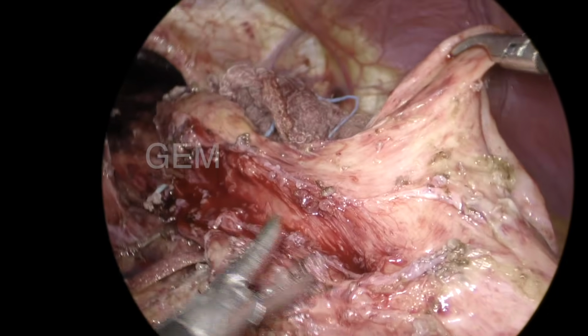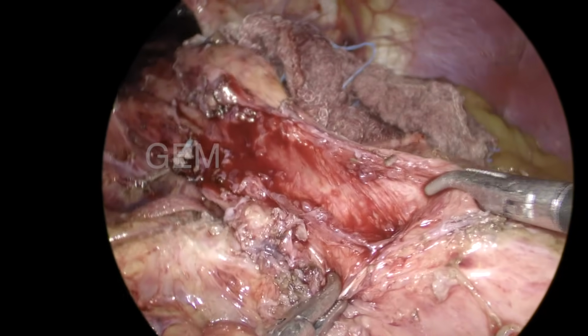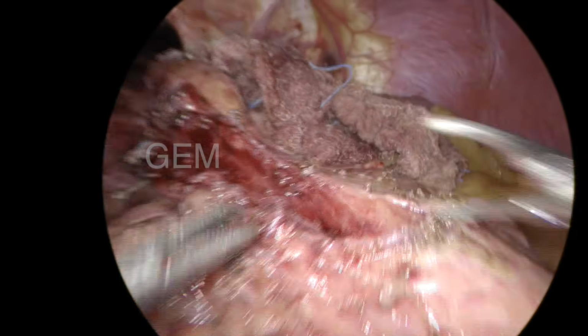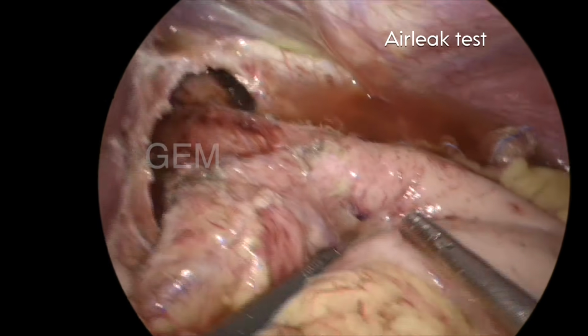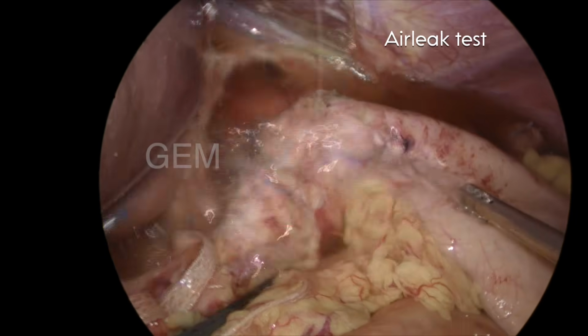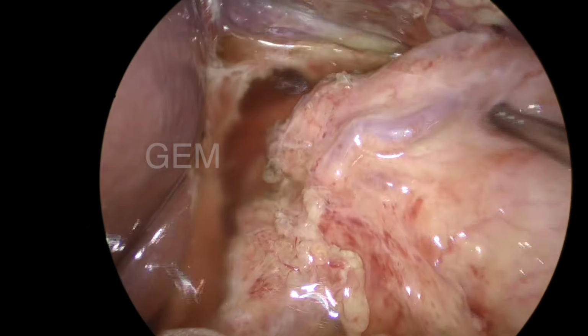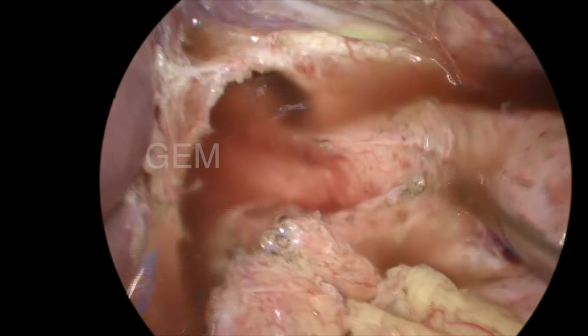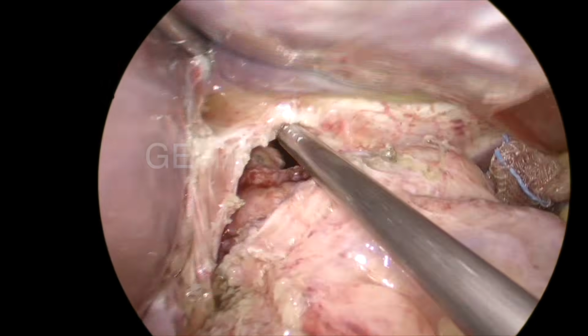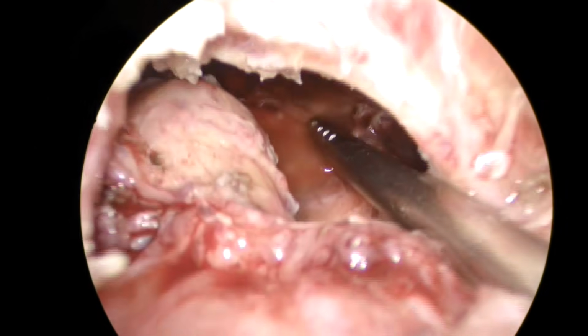So now we are able to see the difference. The muscle is seen very nicely, and the mucosa is seen very nicely. I pass the Ryle's tube, and then I am doing an air leak test. Previously I didn't put a stomach, and now we can see very clearly the bulged out, sprouting mucosa.